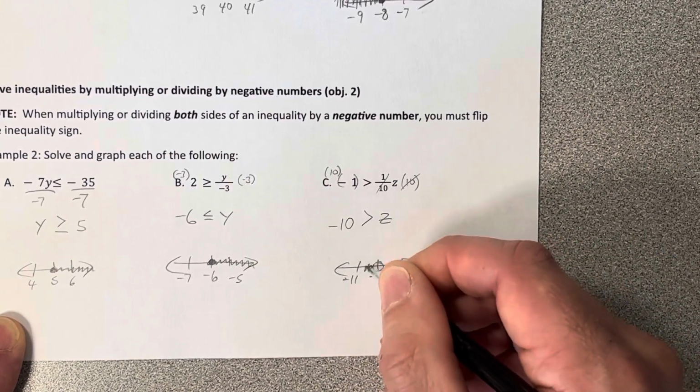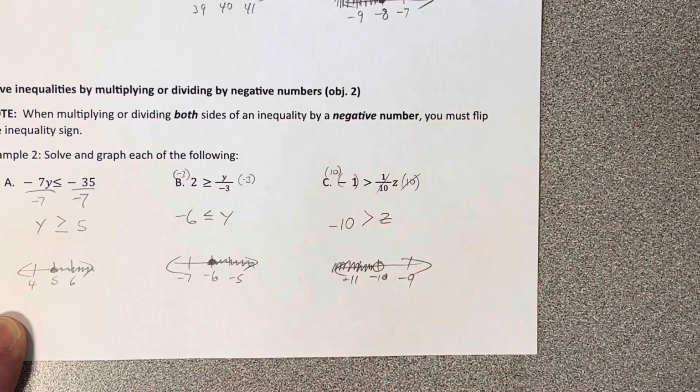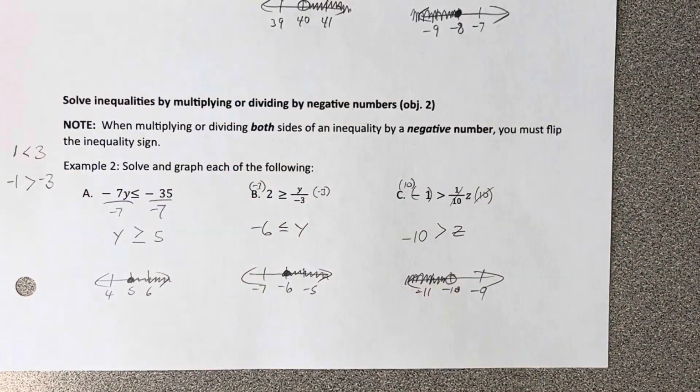Circle less than. Okay, so if you need to, pause the video for a second and think about what we've got here. See if it makes sense.